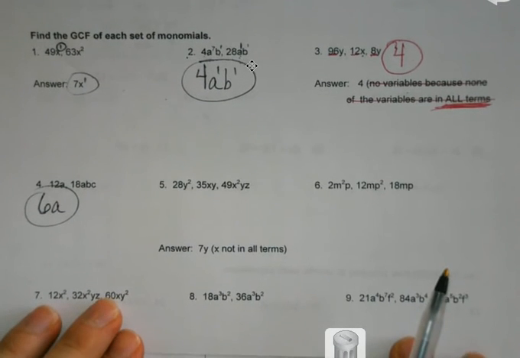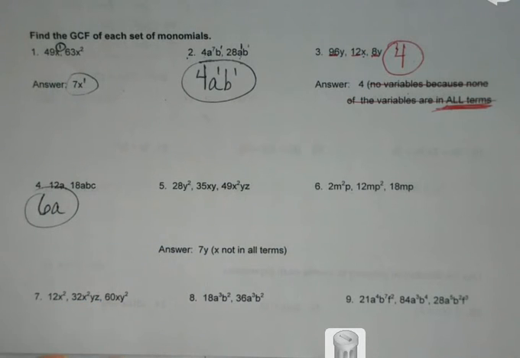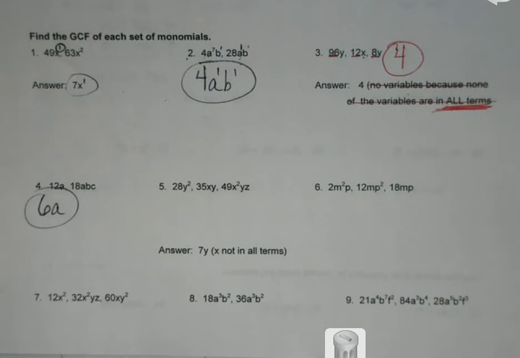So again, I'm going to skip over 5 for right now because that one, I've already got an answer down here, just in case I had someone pick one of these up and they didn't hear me talking it out. Okay, so let's look at number 6. 2, 12, and 18.